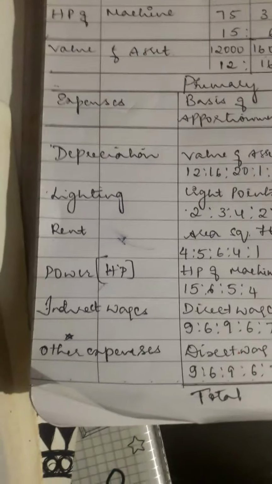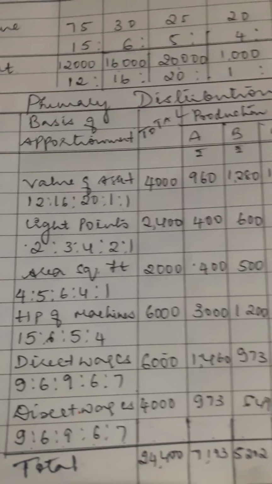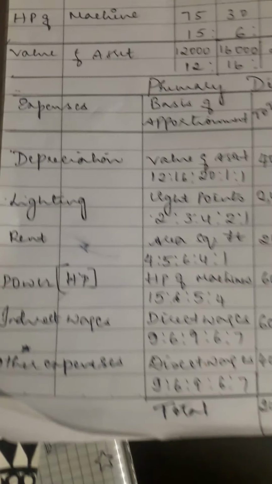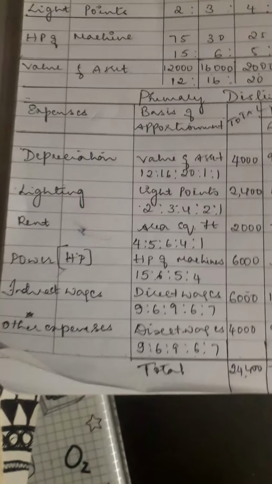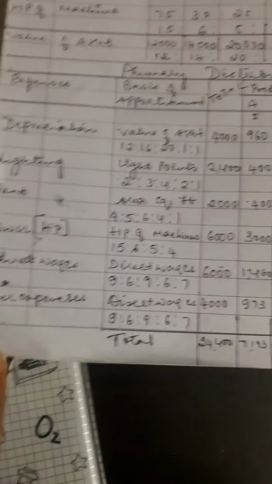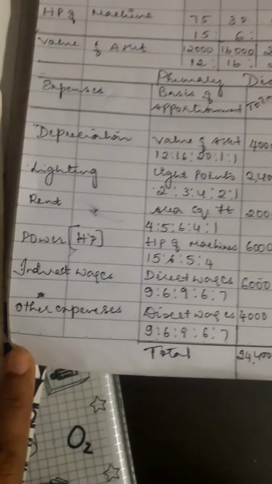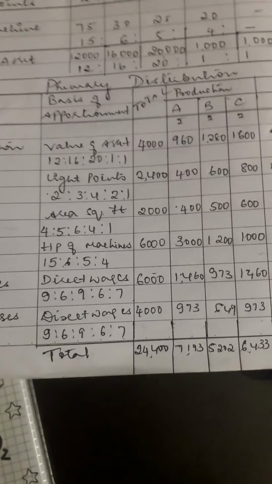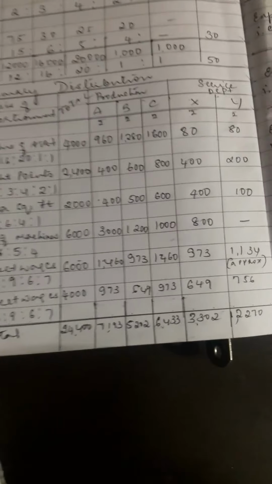The next expense is lighting. Lighting basis of apportionment is light points. Total is 2,400. That is distributed in the ratio of 2:3:4:2:1 among all the departments. So like this, rent, power, indirect wages. There is one addition here, other expenses. For other expenses, you have to take direct wages as the basis of apportionment. We already know what the ratio is. Accordingly, we will have to distribute. Now finally we come to the total. This is the primary distribution.